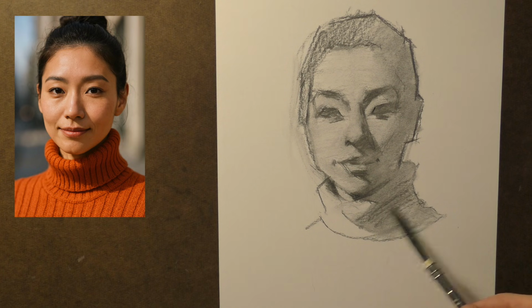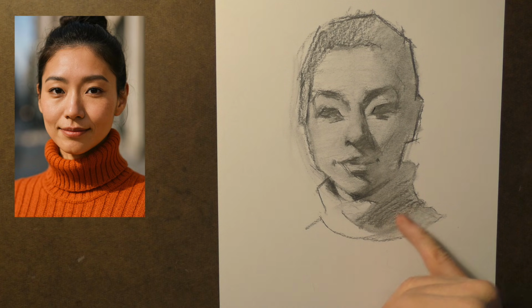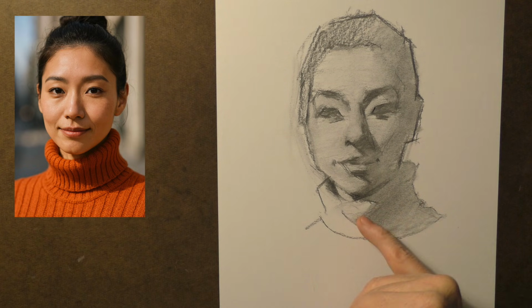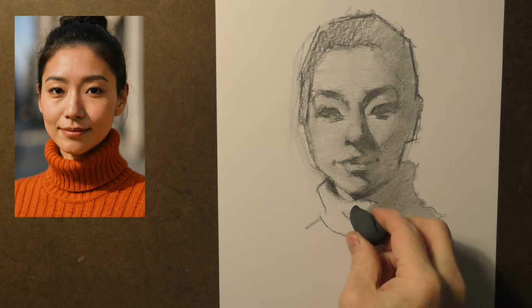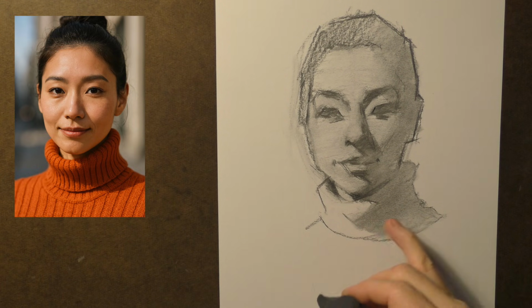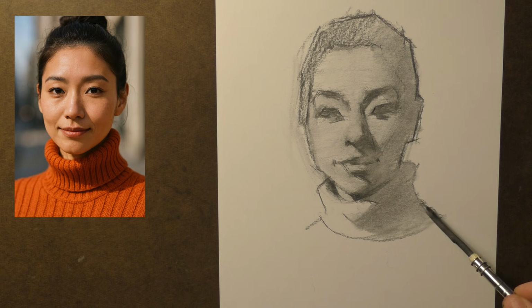As we get down here, I'm always tempted to put details into things down here, but if it's just a quick sketch, I don't want to drag the eye down here, really. So I usually keep things like this simple. If I were doing a figure or a half figure, that might be a nice place to put in some details.